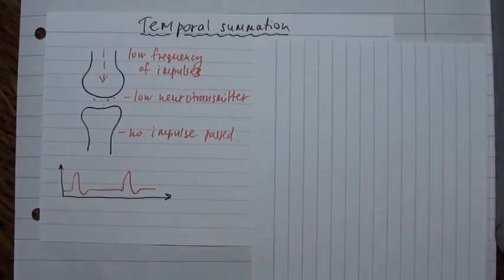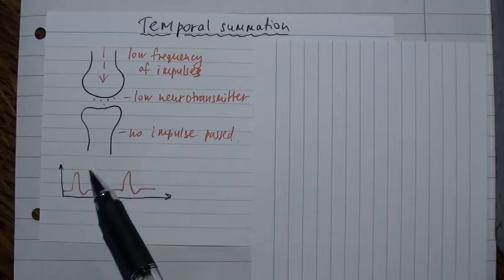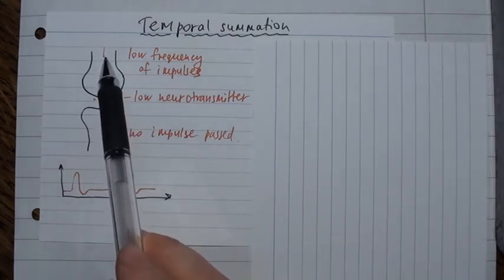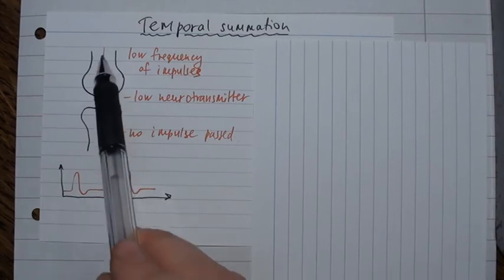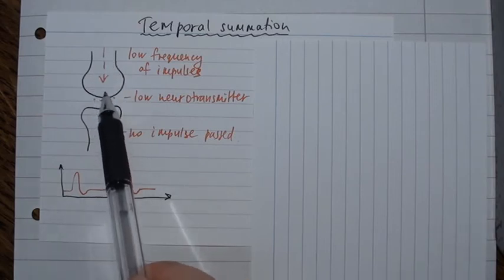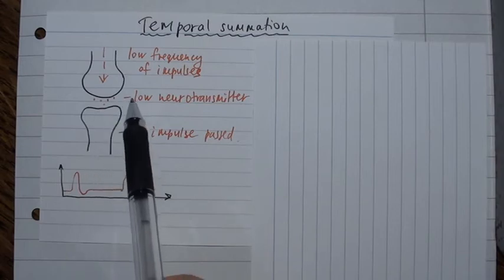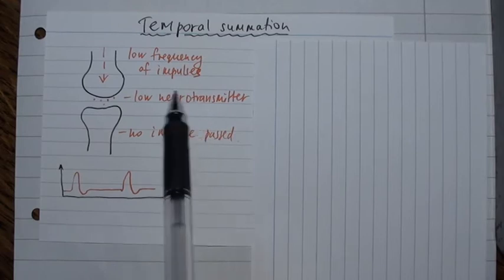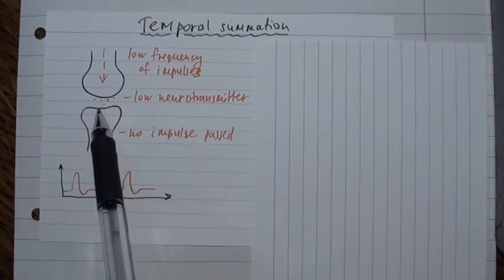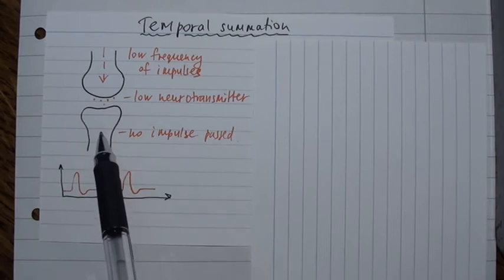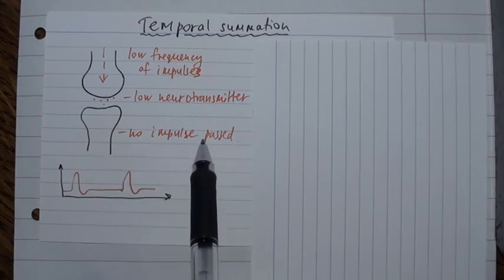So what temporal summation says is, if you have a low frequency of impulses coming to this axon terminal, that causes very little neurotransmitter to get released into the gap, into the synaptic cleft. So you have a low amount of neurotransmitter. That means, in turn, that you're not opening enough sodium channels to generate an impulse in the next neuron. So actually no impulse is created.